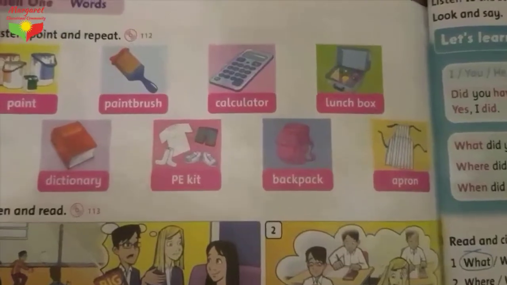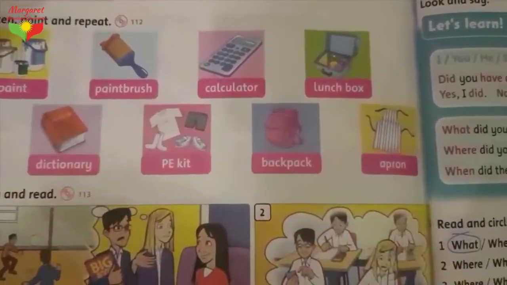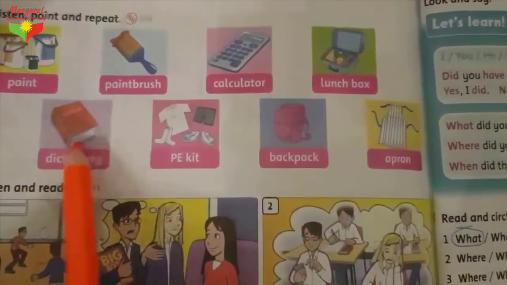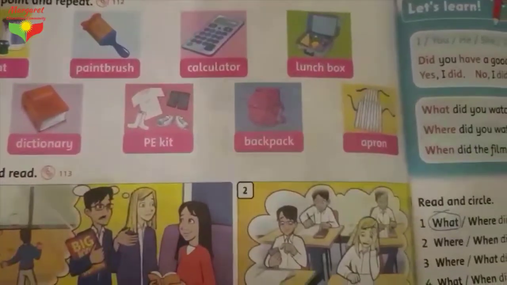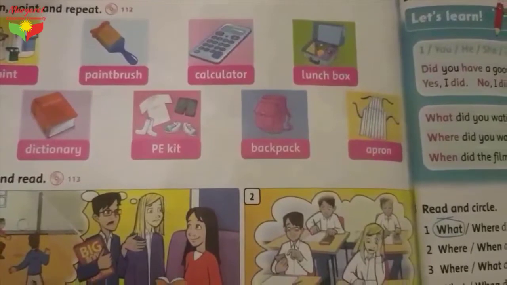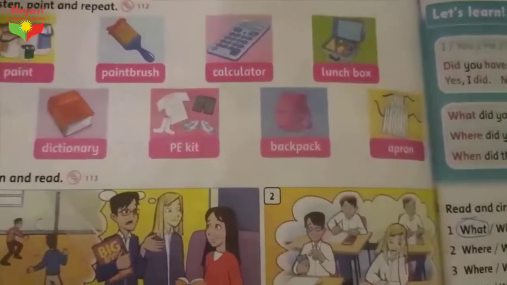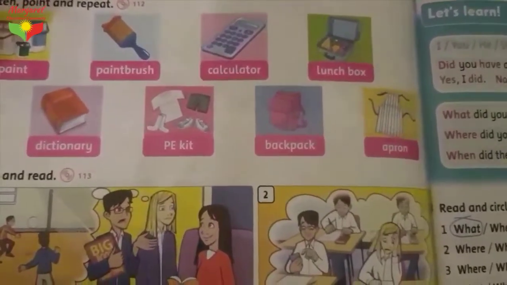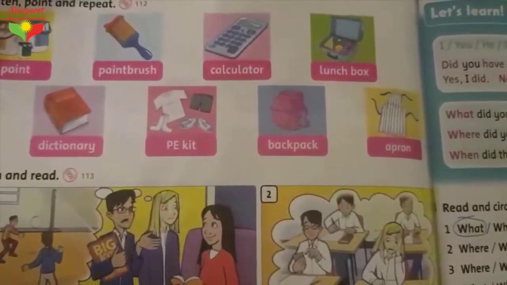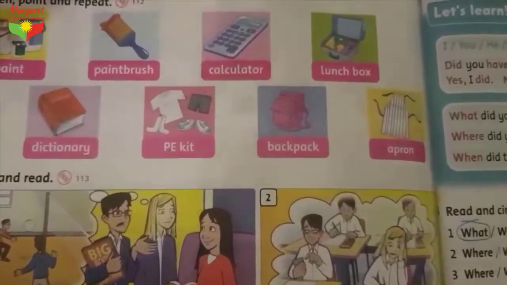And let's put these words into a sentence as well. For example, if we want to put this word dictionary into a sentence, you can ask your friend and use past simple question form. So at this time you have to ask in this way. Did you get your English dictionary? And the answer will be yes, I did, or no, I didn't.